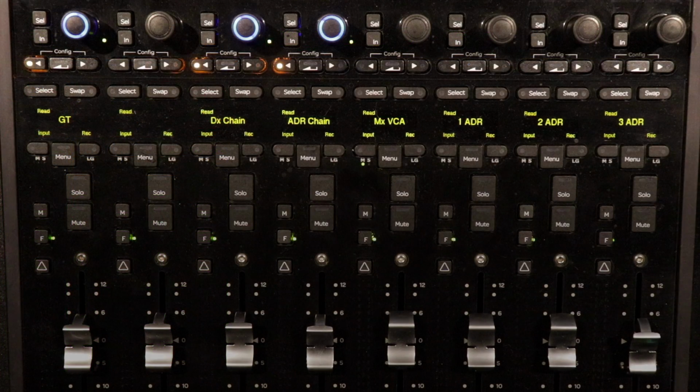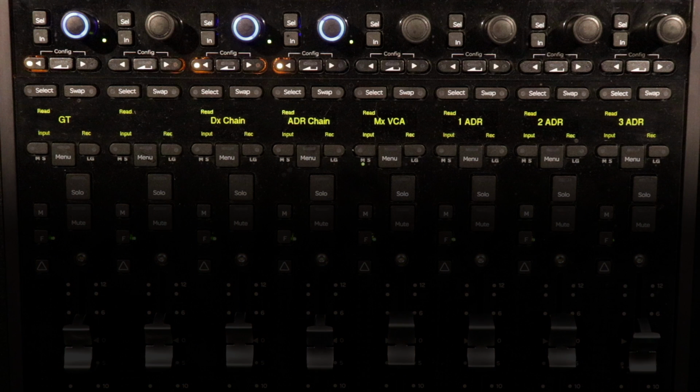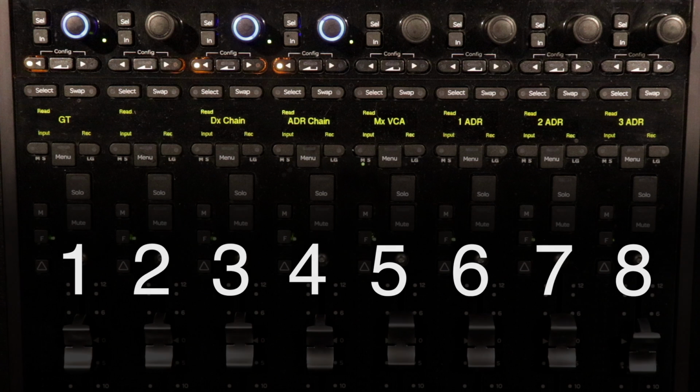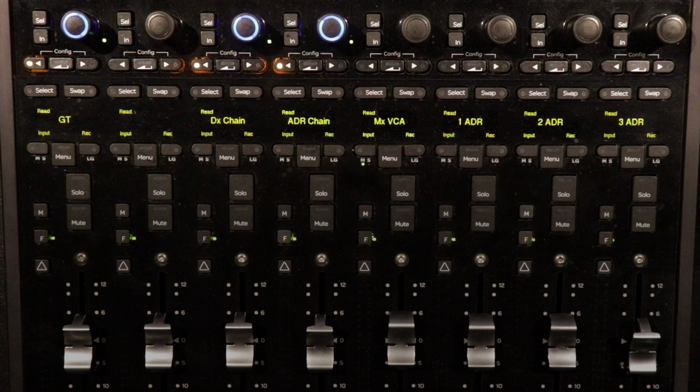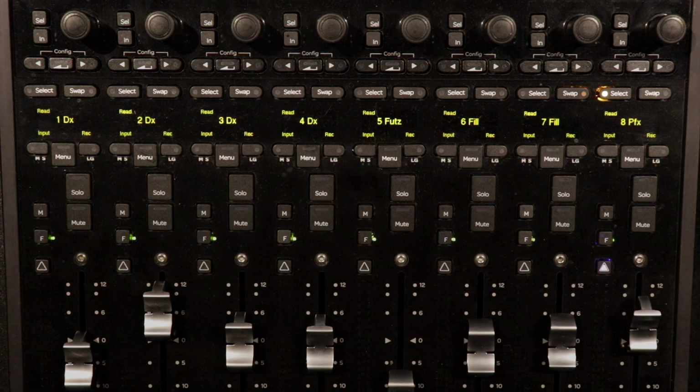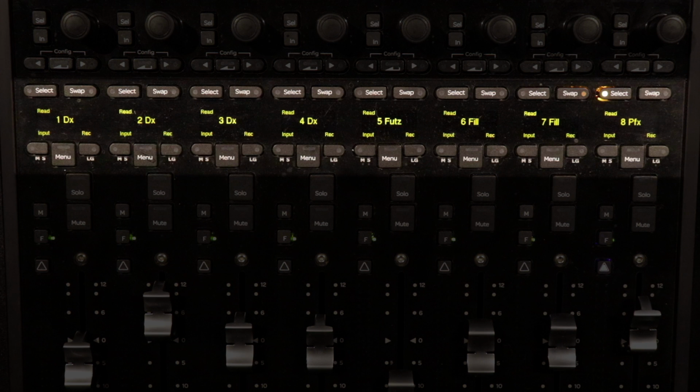So what I've got here is a bank of 8 tracks, right? So the first one is GT, and then we have that blank track, and then a DX chain, ADR chain, music VCA, and the first 3 ADR tracks. Now, the reason why I put the ADR tracks along with the chains and the VCAs is just that I don't always use ADR. So whenever we bank to the dialog tracks, I have 8 faders only for my dialog tracks. It's easier to identify where everything is located in the mixing console, right?